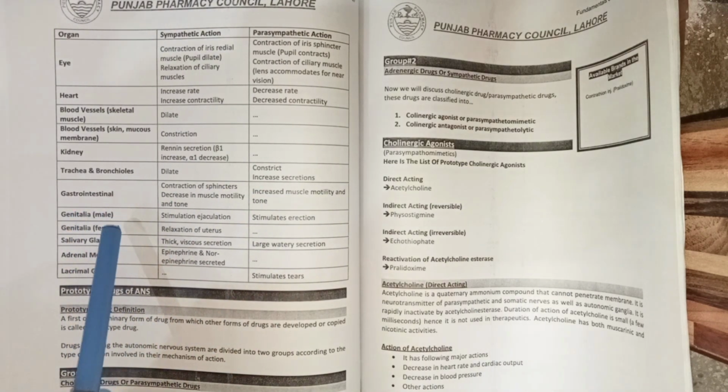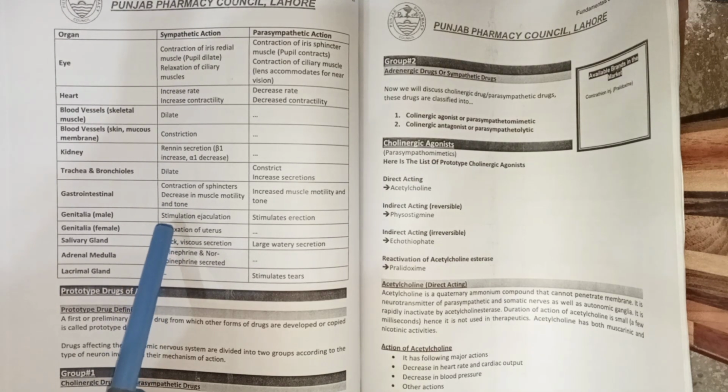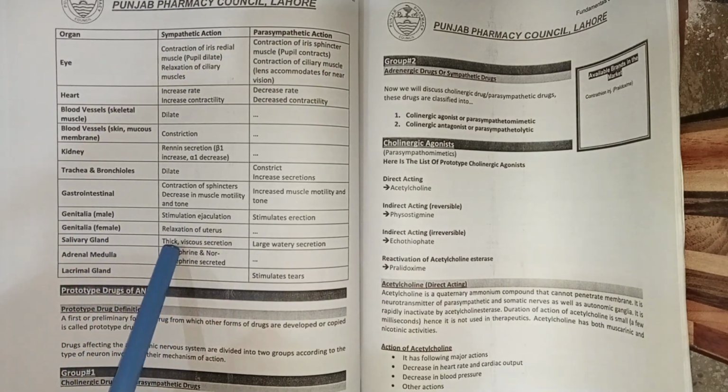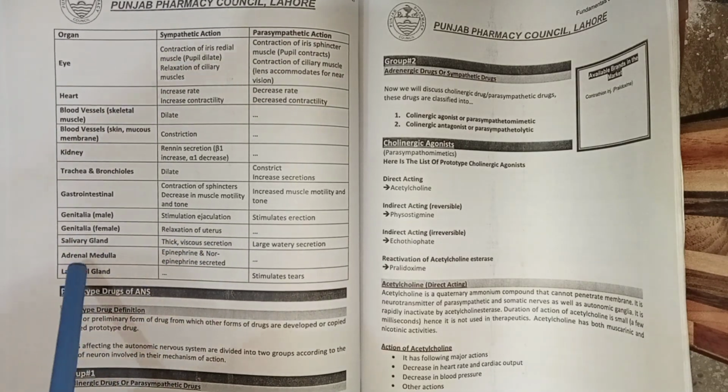Genitalia: stimulate ejaculation; stimulate erection. Genitalia female: relaxation of uterus.